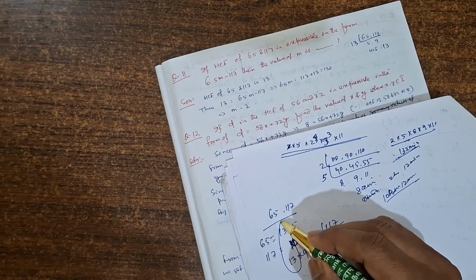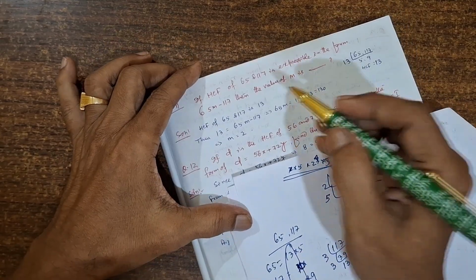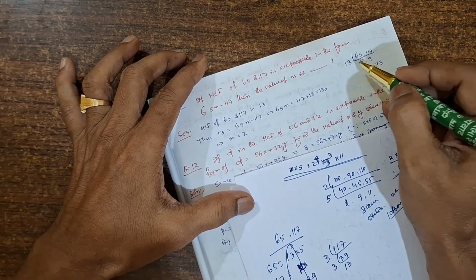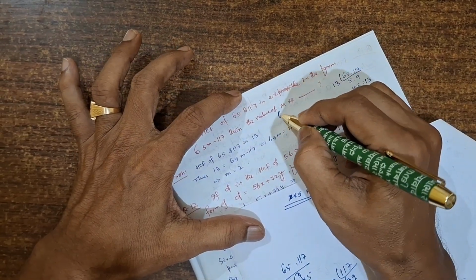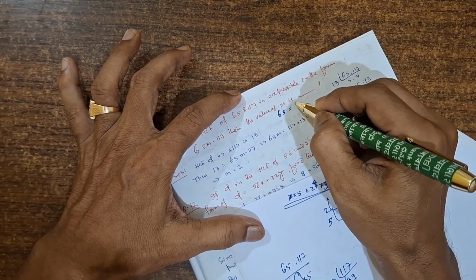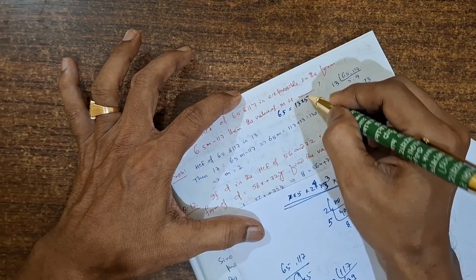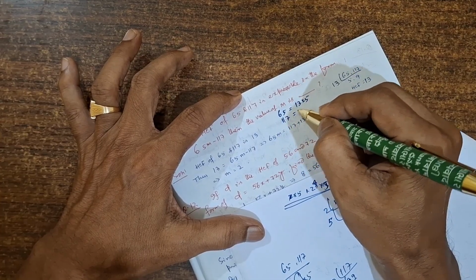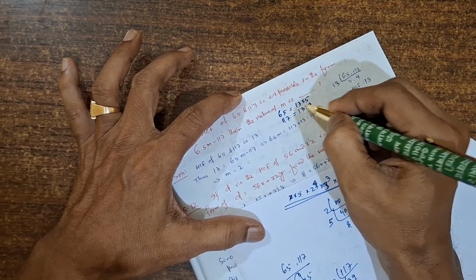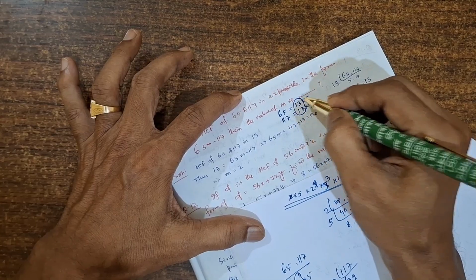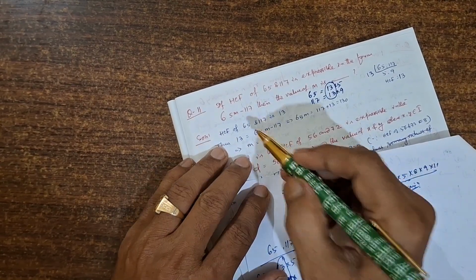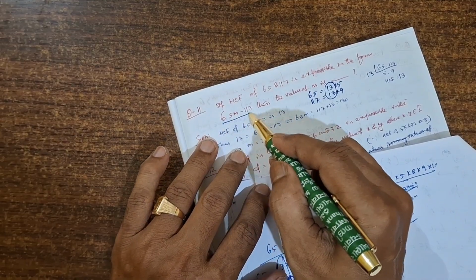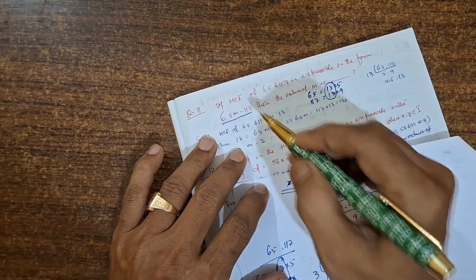So what is the HCF? It is 13. Now 13 is to be expressed in the given form.